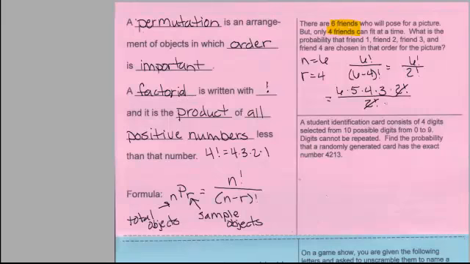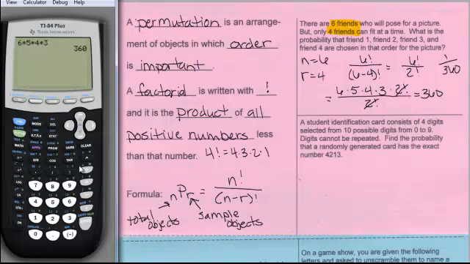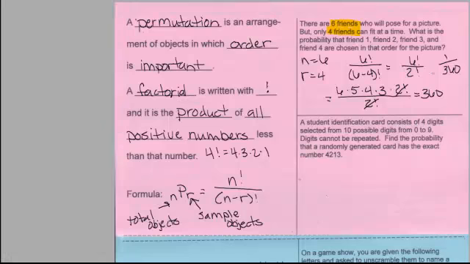Which gives us 360. So our probability will be 1 over 360. Which would also be, let me see, 0.0028 or 0.28%.